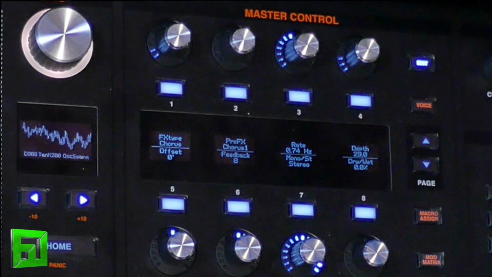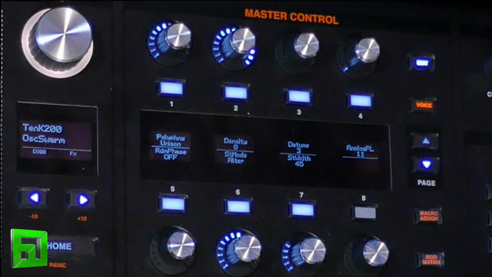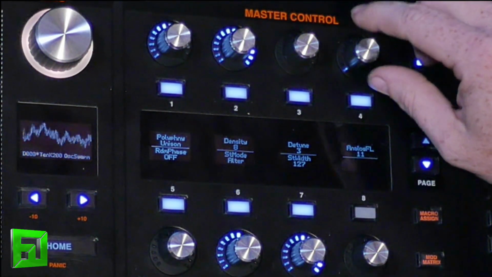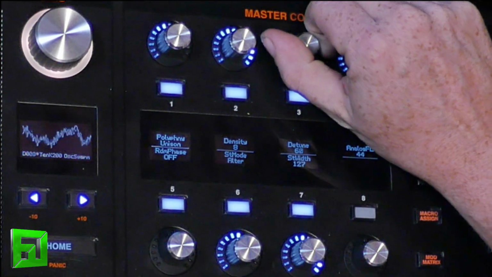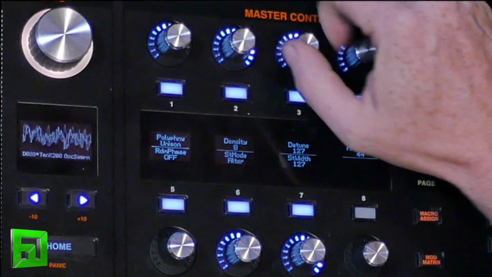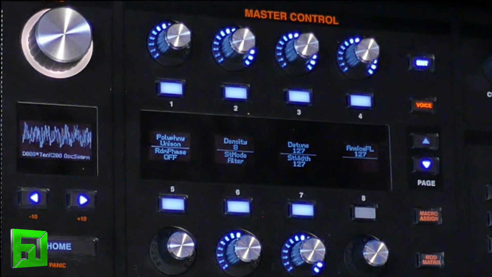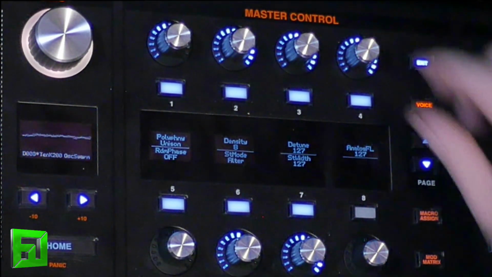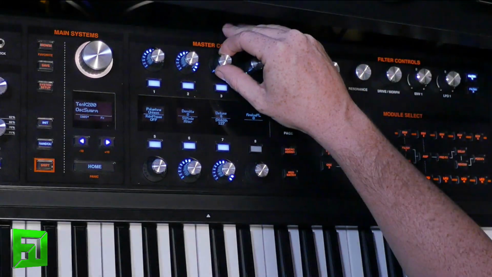Now there's another trick that we haven't touched on yet. If I go into the voice mode, you'll see that I have unison, my density is at 8, my detune is at 3, and I have analog flavor at 11. And my stereo width is at 45. Let me show you what we can do with that. Now that's not even the best part. Obviously we're getting into swarm of insects territory, that sort of thing.